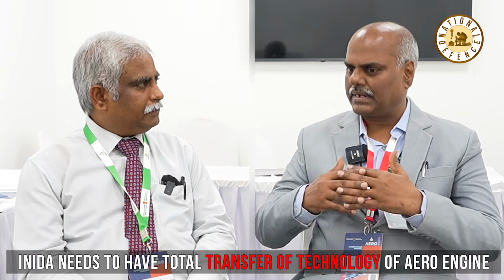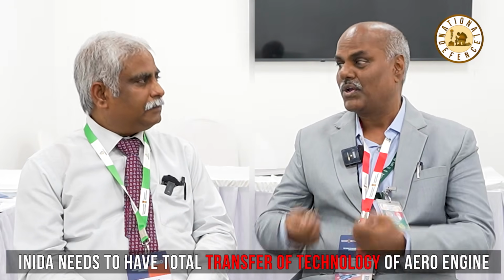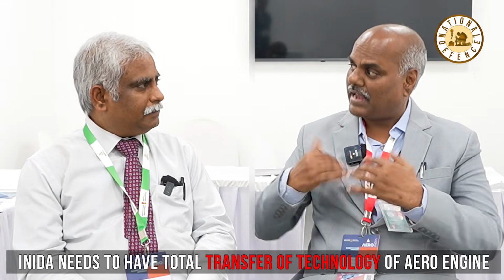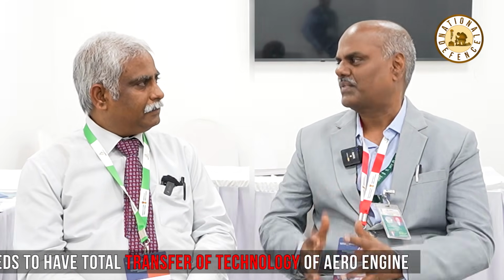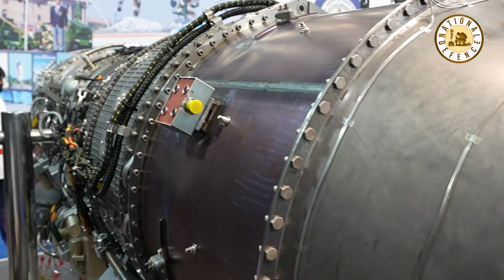Then the design methodologies we have, but not for a thrust to weight ratio of 10. So we want a total transfer of technology. That is know-how, know-why. Know-how means how to manufacture. Know-why means how to design on our own later also. So that's what we are looking for from them. Wonderful. So in a way, this is a feasible option where we can have the joint venture.